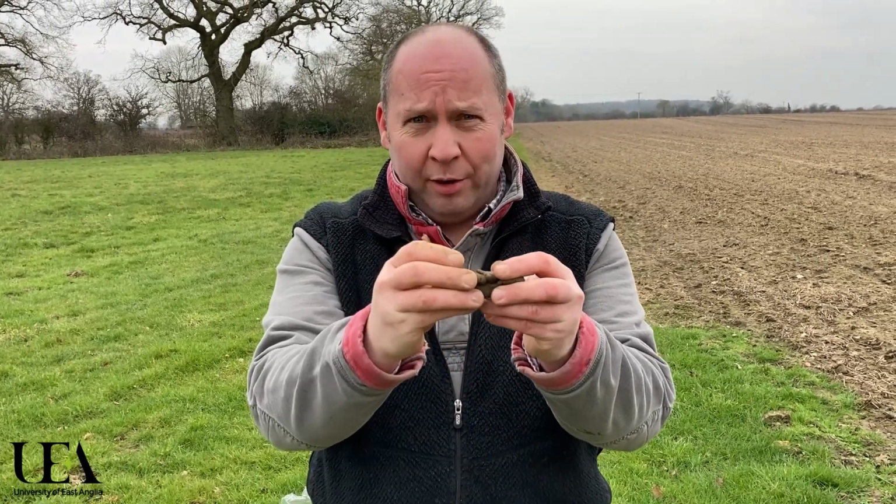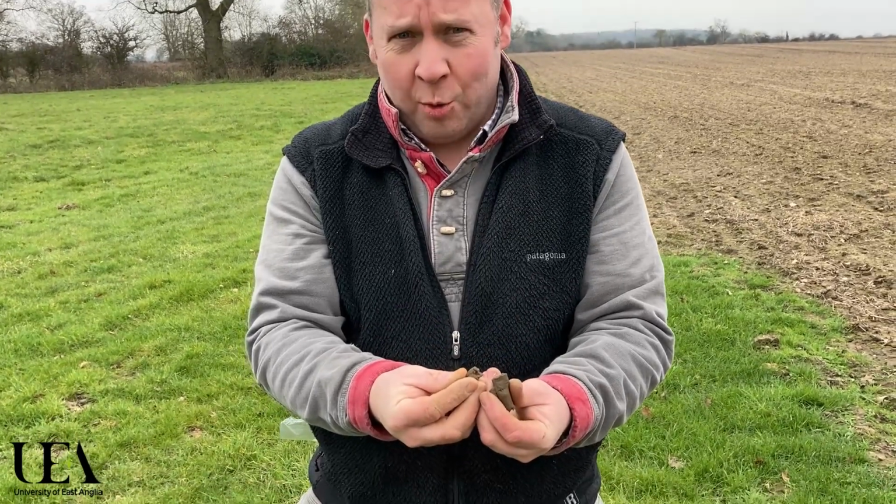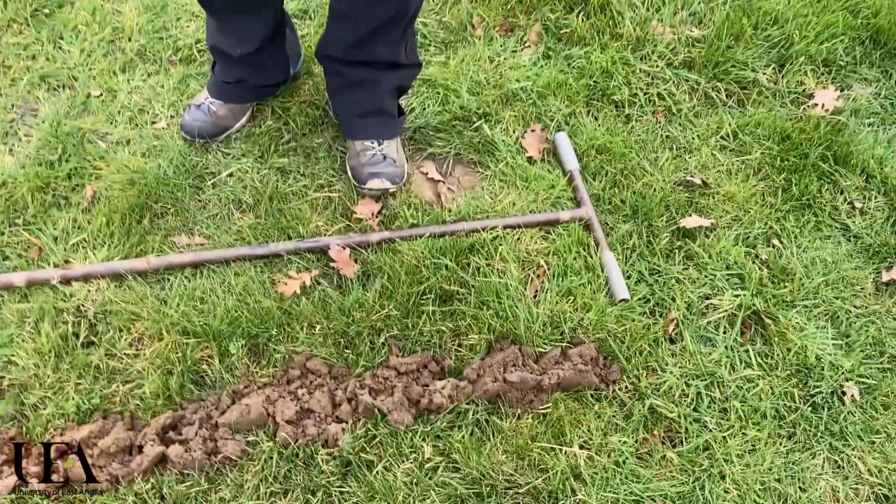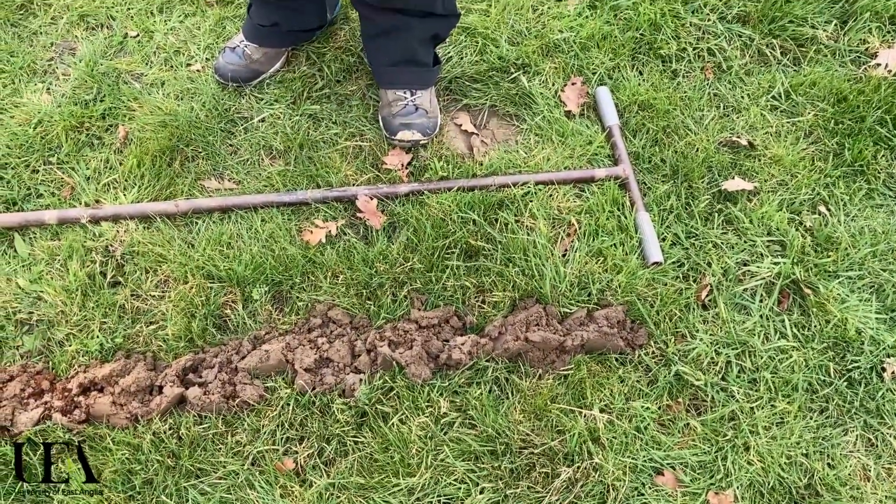So we've got a clay-rich material, but it's got quite a high sand content as well, which is why when you do the test it breaks. So we've got a sandy clay loam at the surface of the soil, still relatively freely drained. In terms of waterlogging, not a problem for the surface soil.